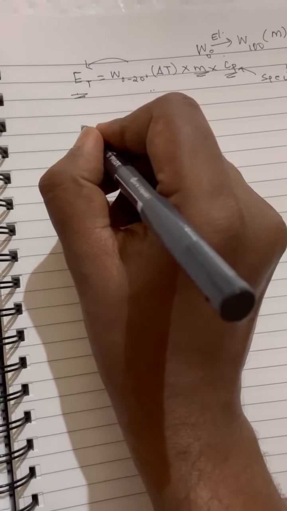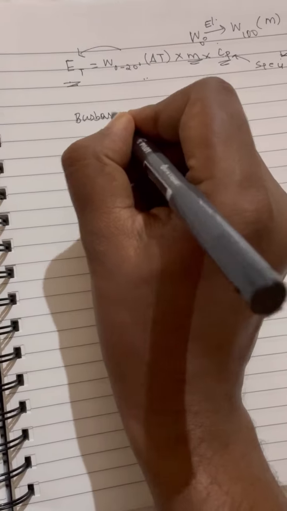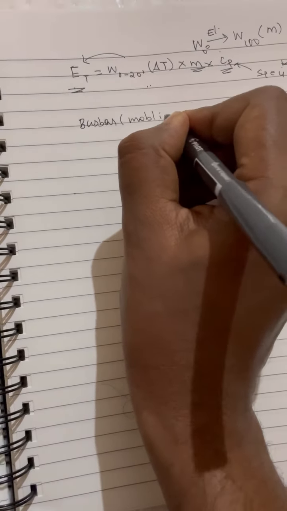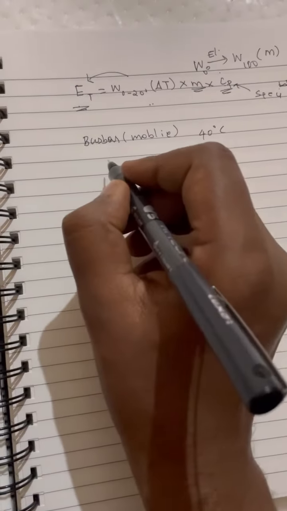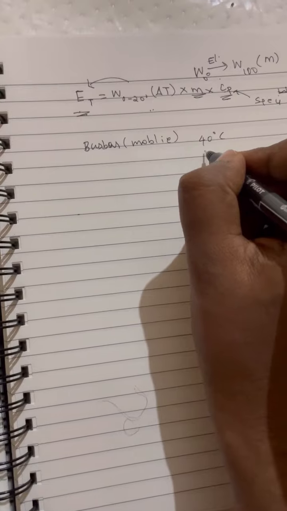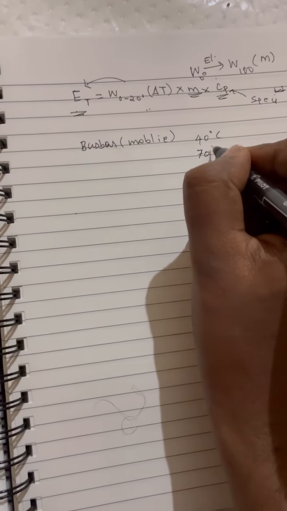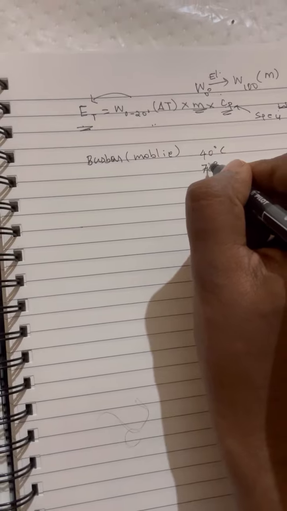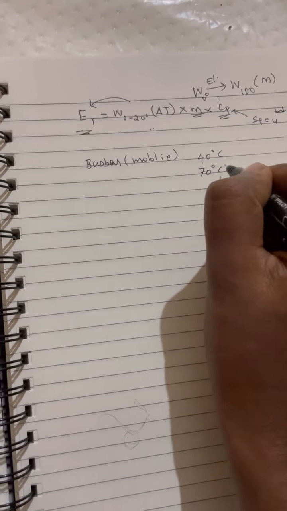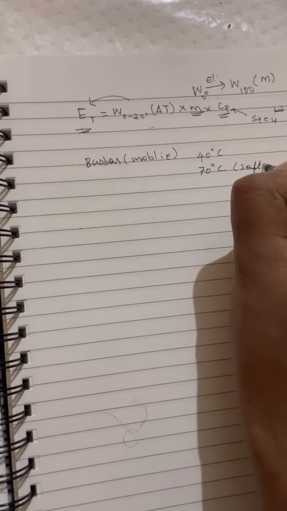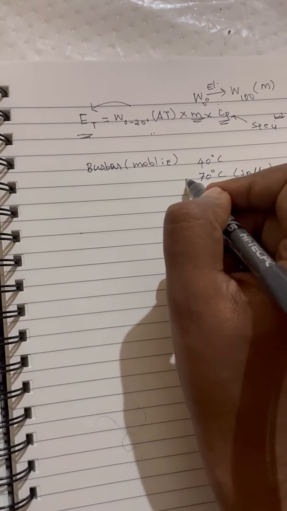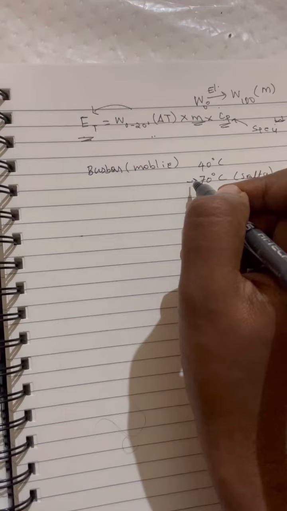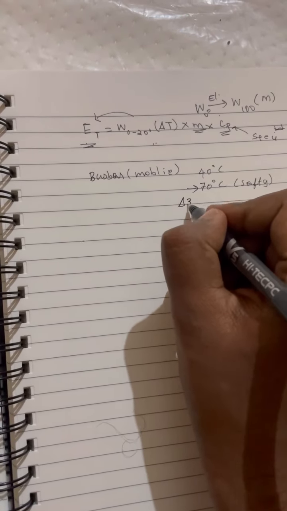Let's say your bus bar or a mobile starting at an ambient temperature of 40 degrees, and you have a standard saying that it needs to stay well within limits of 70 degrees for safety reasons, because nobody wants to burn their hand on the heated system.